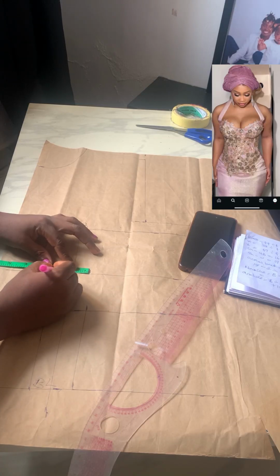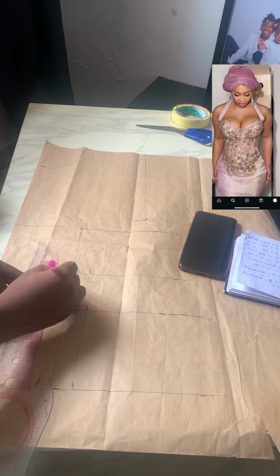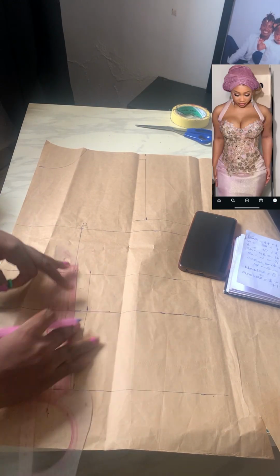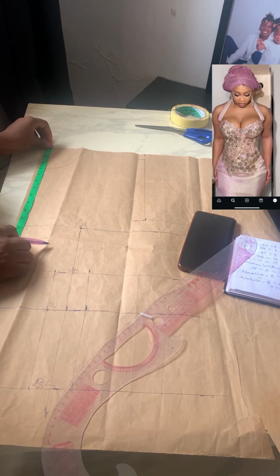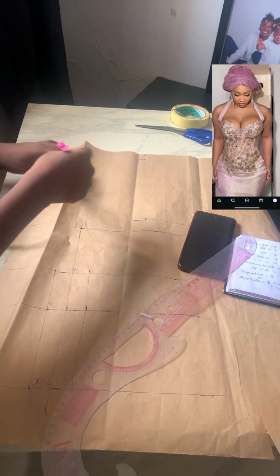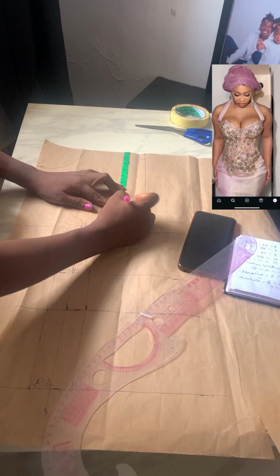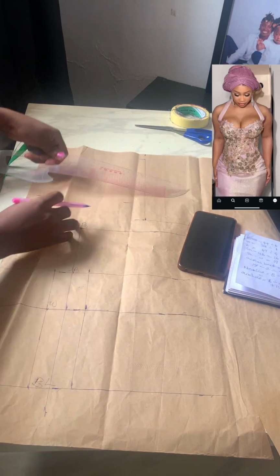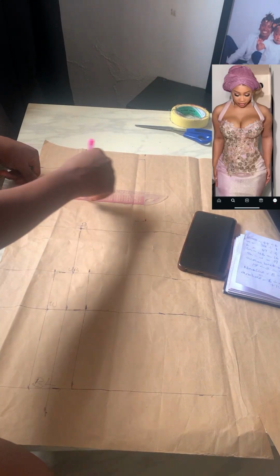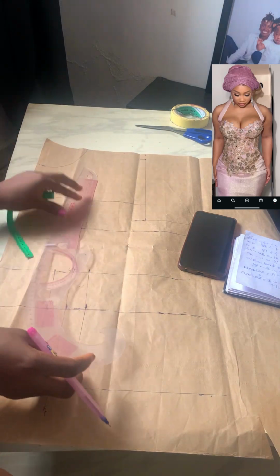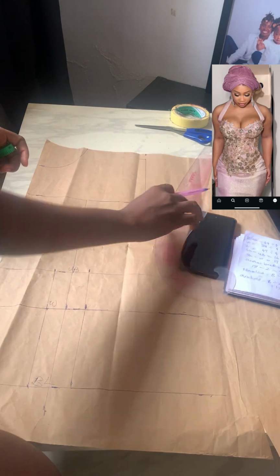This is the underbust. I still go out by 1 inch each side, to the right and to the left. So we have 2 inches, that allowance. Then from my starting point, I measured 8 inches for the chest line. Usually for someone with bust 34, 35, your chest line should be around 7 inches. But with bust 44, 8 inches is fine for your shoulder to chest line.